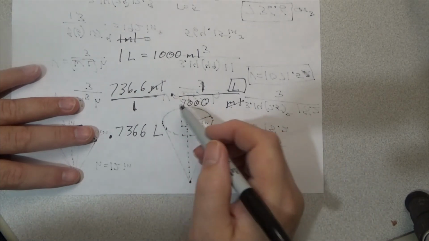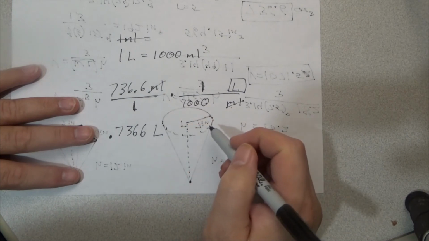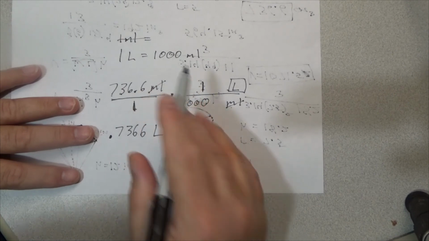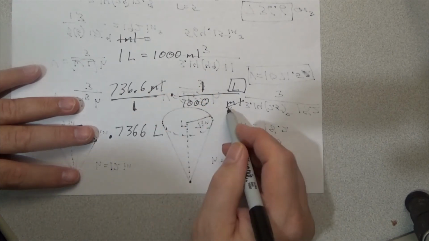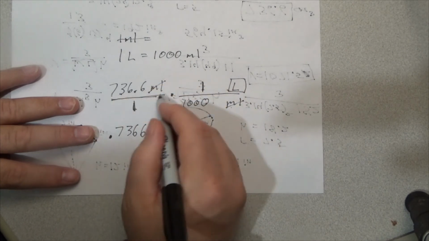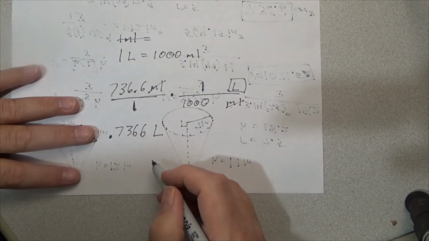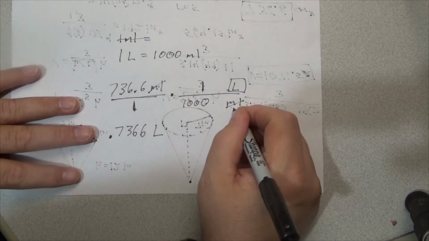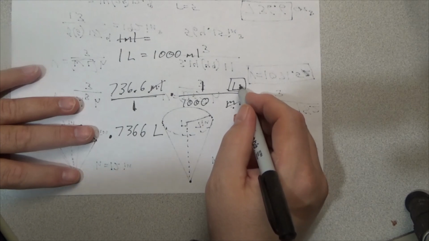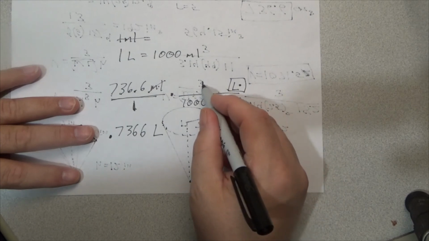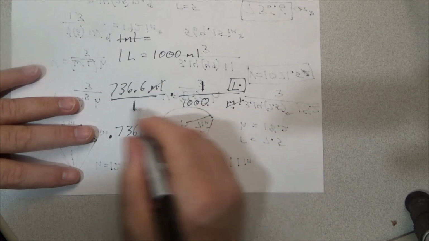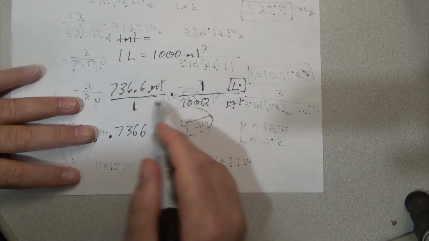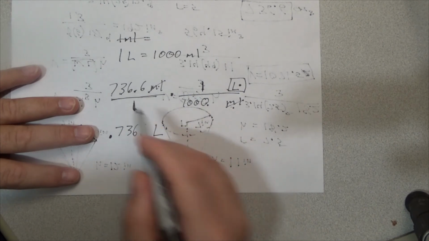So 1 milliliter is 1,000th of a liter, and therefore 1 liter contains 1,000 milliliters. We set up our unit analysis so that milliliters in the numerator here cancel with milliliters in the denominator here, so liters must be in the numerator. It's 1 liter for 1,000 milliliters, which shows me I need to divide. Dividing by 1,000 is just moving the decimal 3 places to the left.